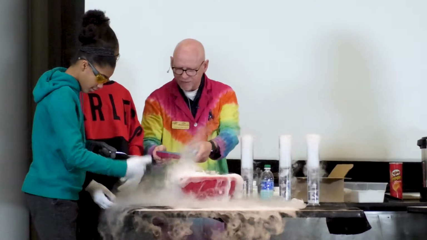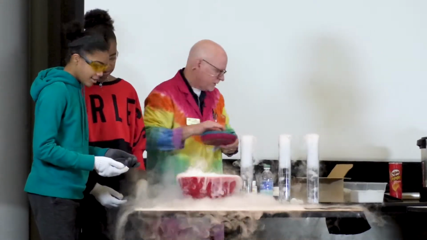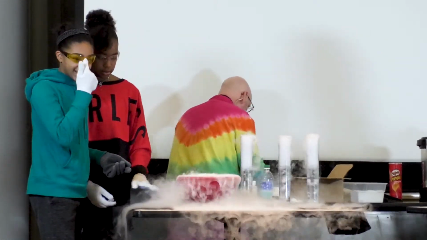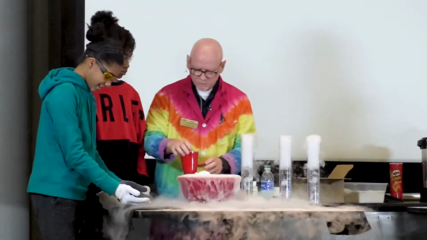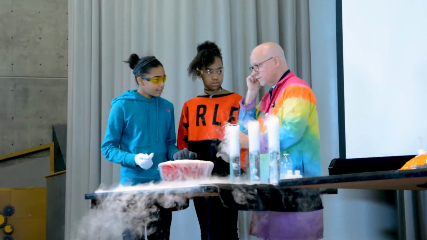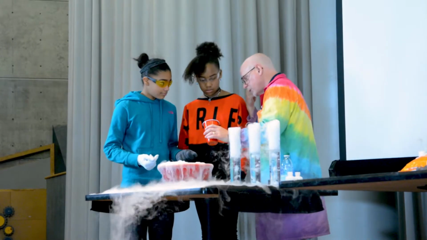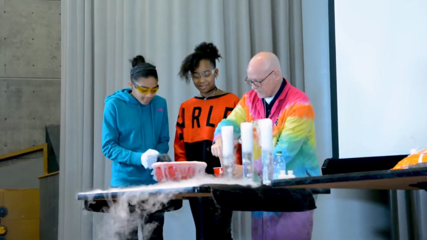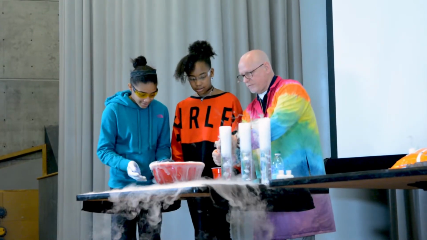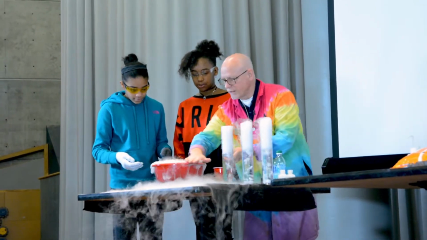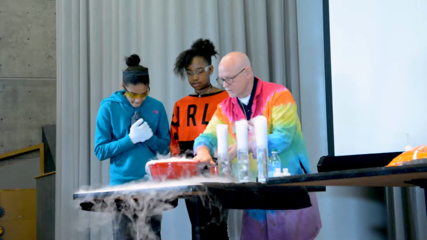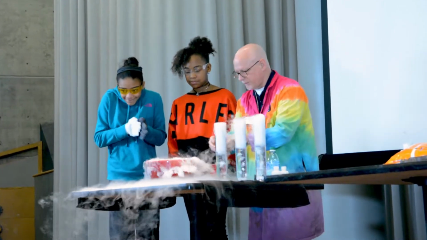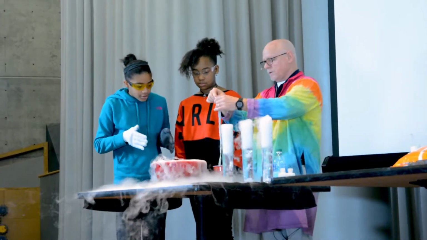So let's take these and we'll bring them over here. Okay. Now I've got this very special solution in here. This is bubble solution. And so now I've got this strip of fabric. What we're going to try to do is make a giant bubble that looks like a crystal ball, okay? Should I step back?